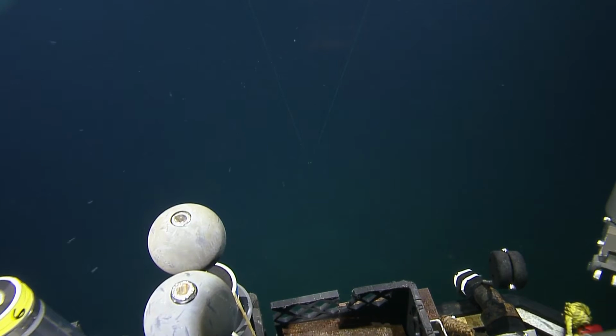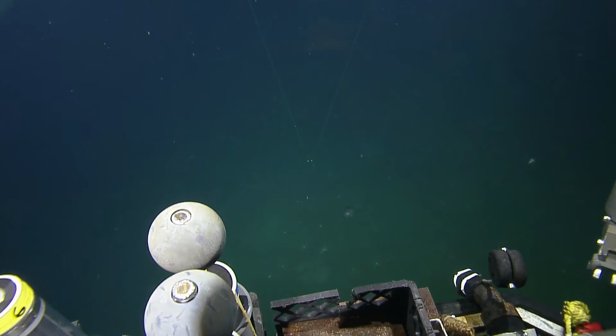I think I got a visual. There's more brittle star on the bottom. Looks like it.